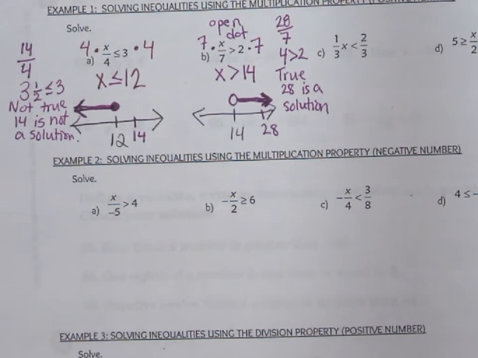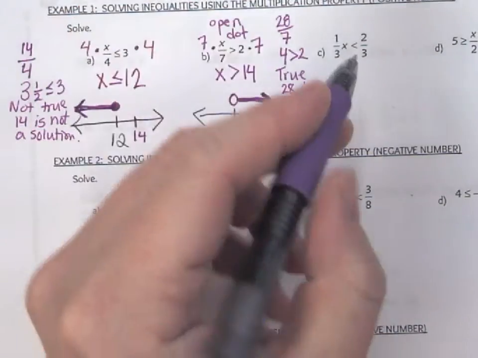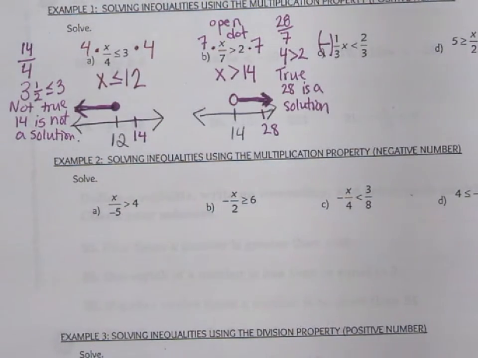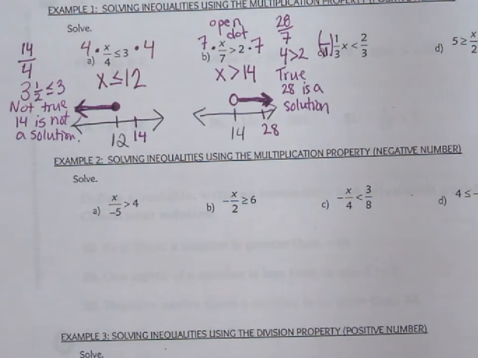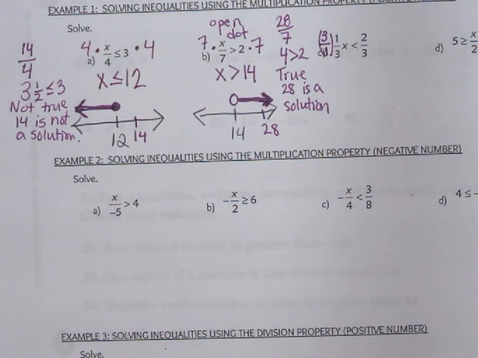All right, our next example is 1/3 x is less than 2/3. So remember, when we're dealing with a fraction, the numerator means multiply, and the denominator means divide. So in order to eliminate our fraction, we're going to do the opposite. All right, so to eliminate this fraction, instead of multiplying by 1, I'll divide by the 1. And instead of dividing by the 3, I will multiply by the 3. Okay.